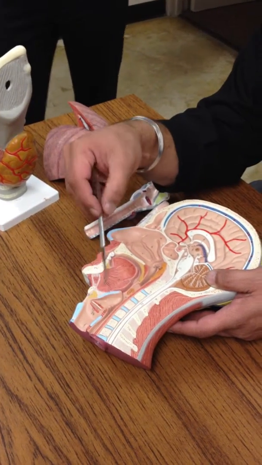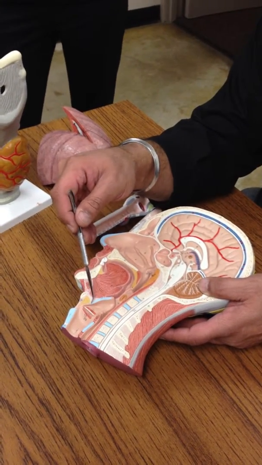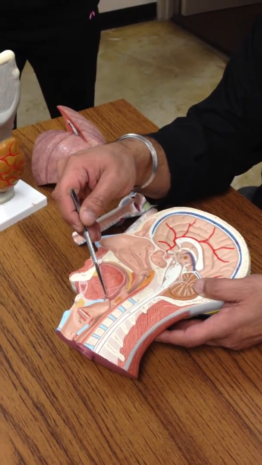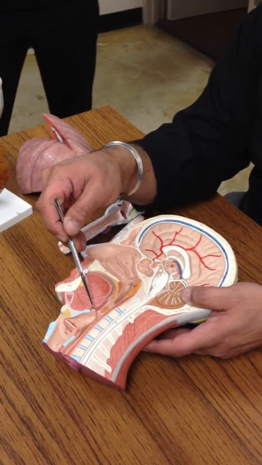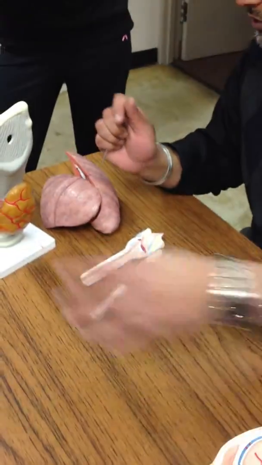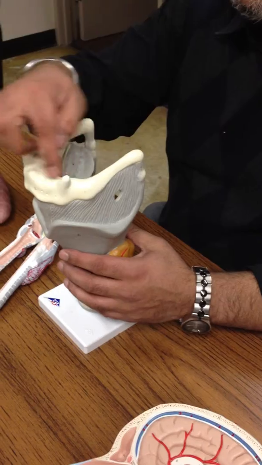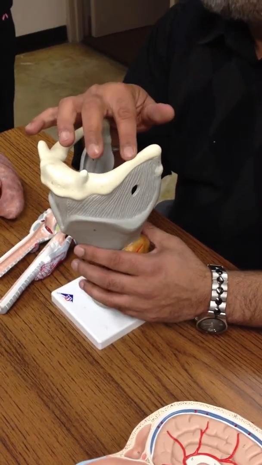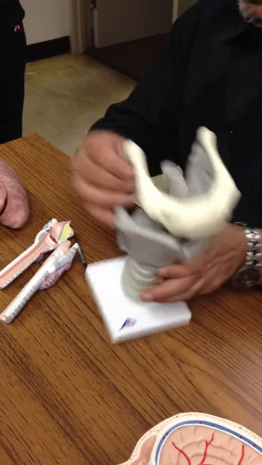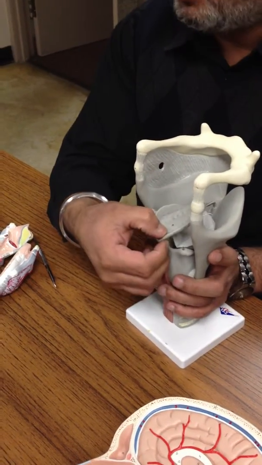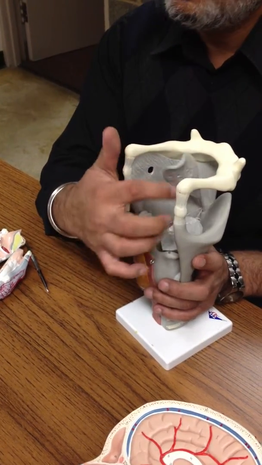Why doesn't food go into the larynx? Because of this blue thing. Epiglottis. With me? So this whole thing is the larynx. What bone do you think this is? Hyoid. So this larynx has this part which is preventing food from going into it, and that is the epiglottis.